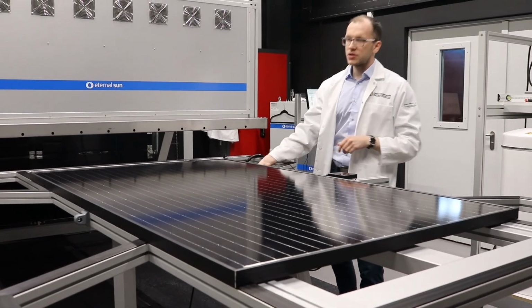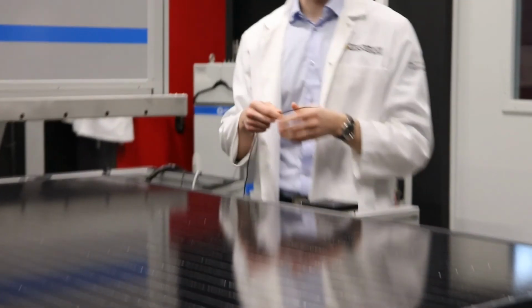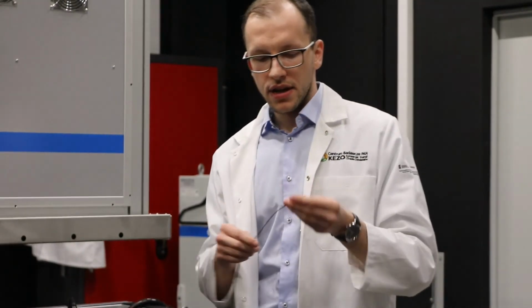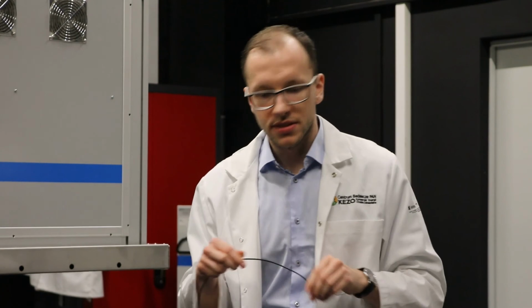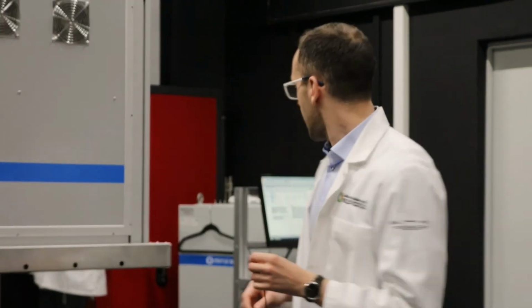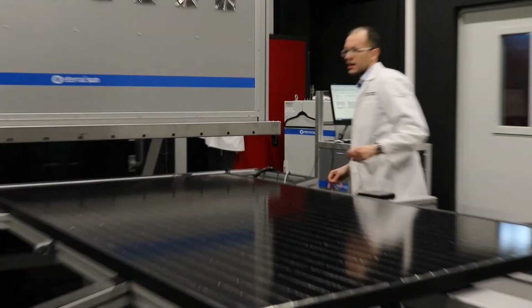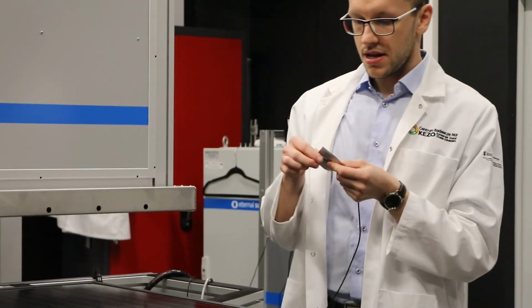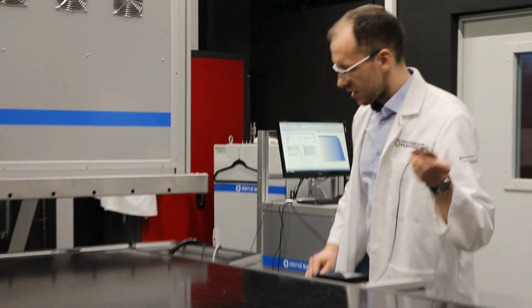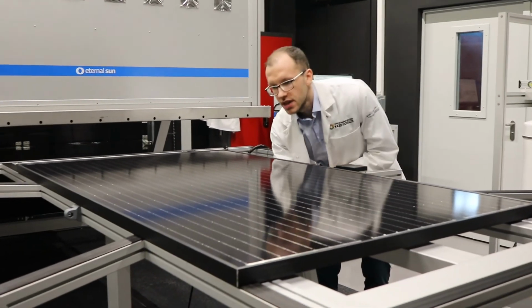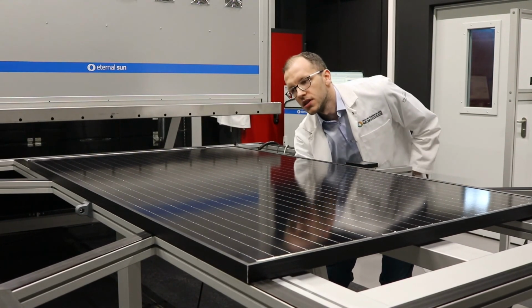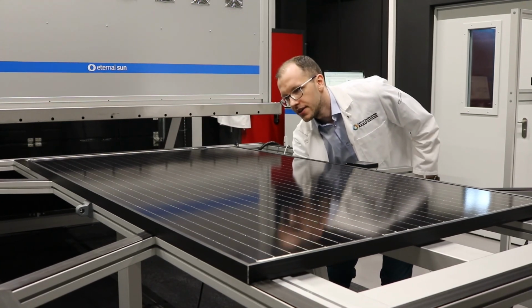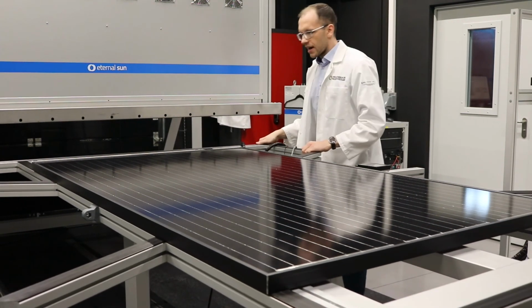Second thing, we need to control the temperature of the device. Why, I will tell you later. This is a PT100, a kind of resistance sensor. So I take a piece of tape and glue the sensor to the rear side of the module, more or less in the middle of the device. Okay, so we've got it.